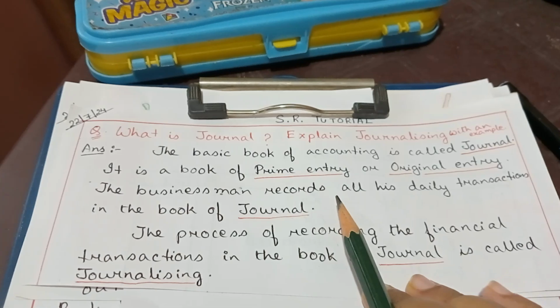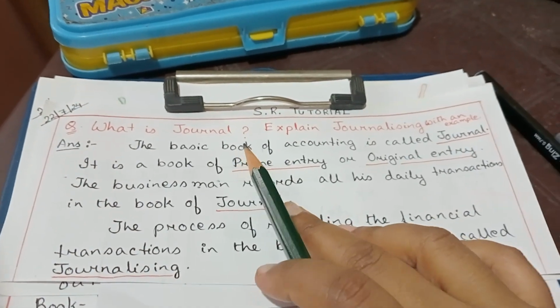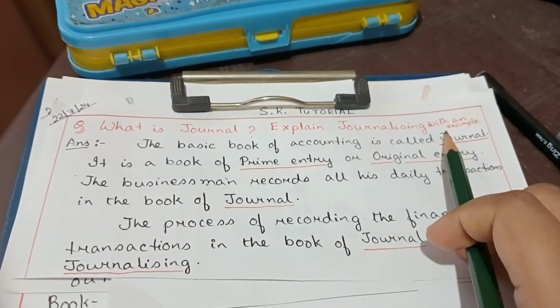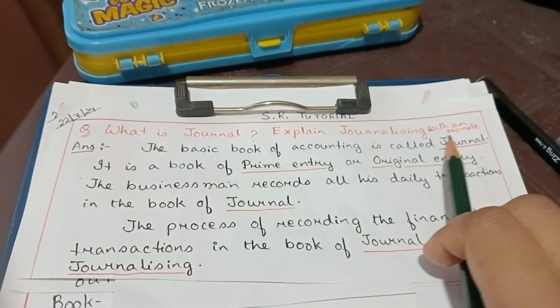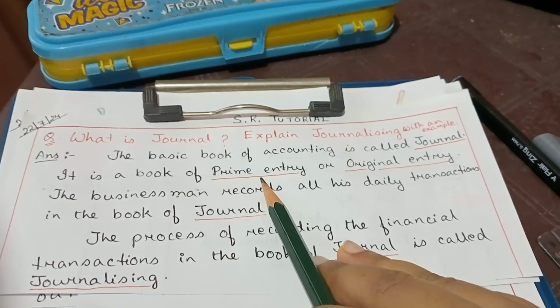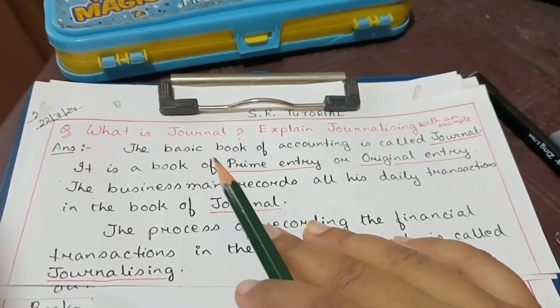So today I'm going to explain to you the meaning of journal and what is journalizing, explained with an example. Here you see, journal is nothing but the book of prime entry or original entry. This is the basic book or the main book.